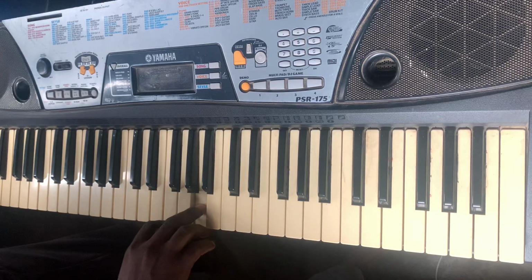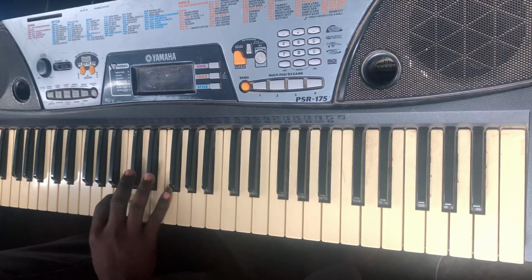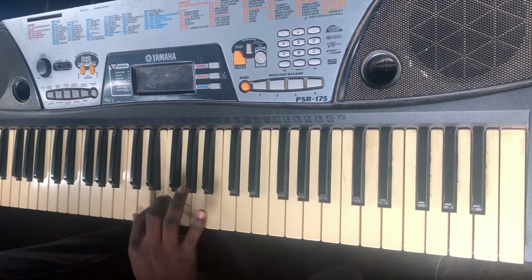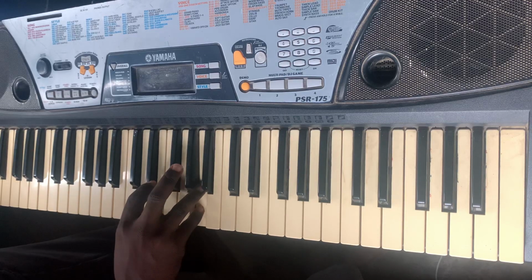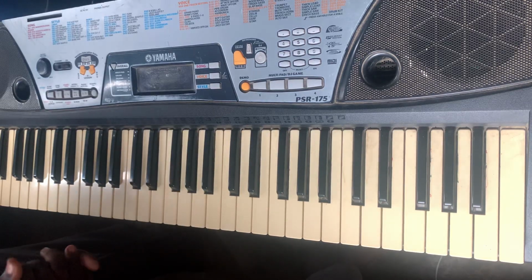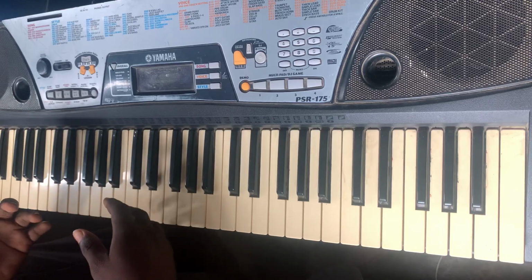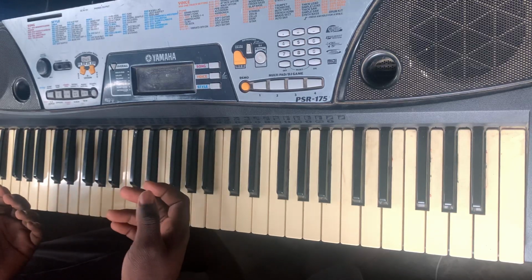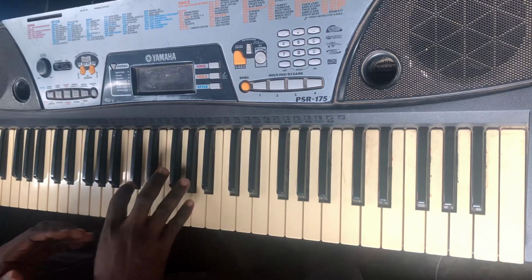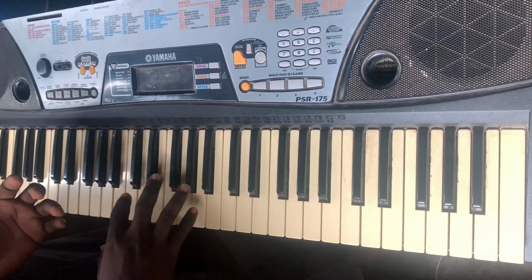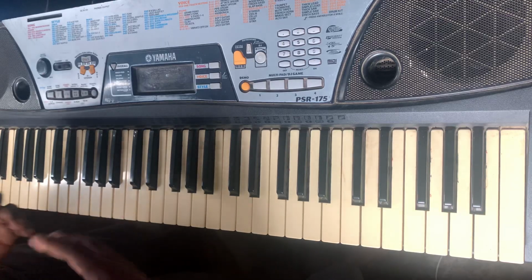So this over here becomes our harmonic minor scale. Take note that there are other modes of the harmonic minor scale. Because we've raised the 7th of the natural minor scale, it ceases to be a diatonic scale.